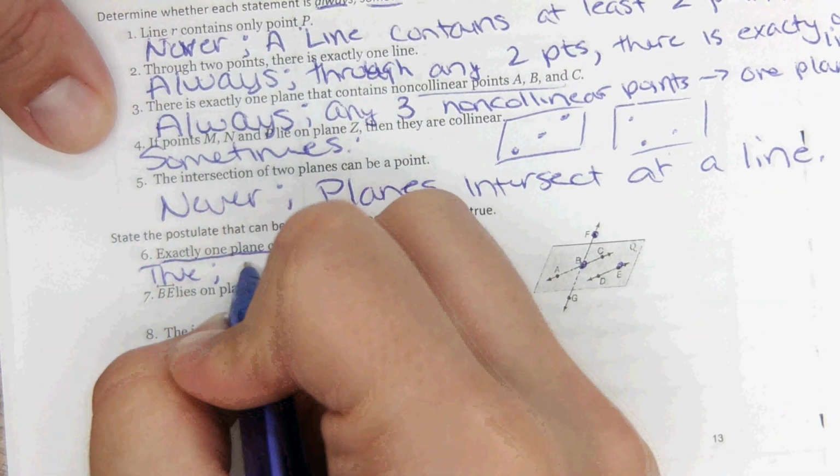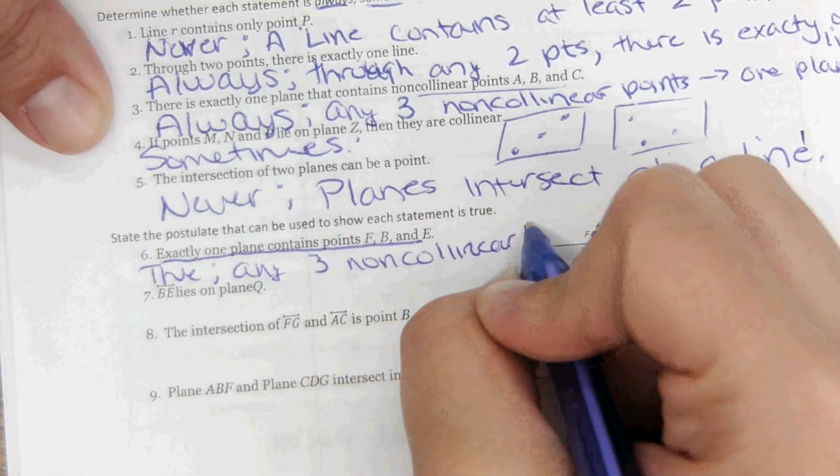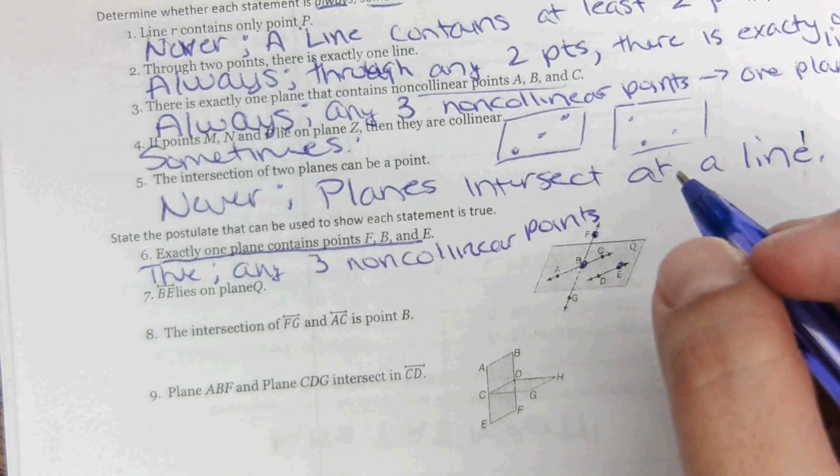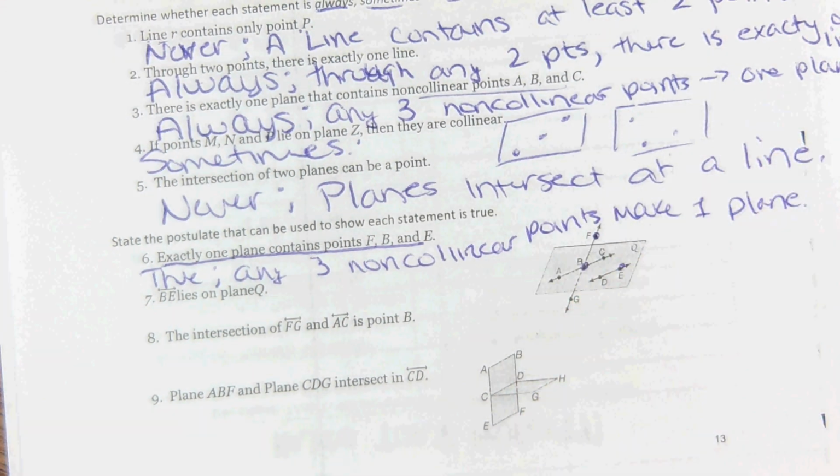true, any 3 non-collinear points make one plane.